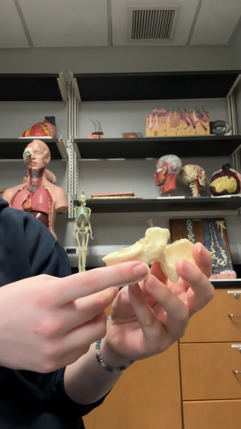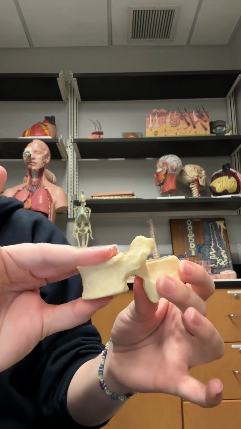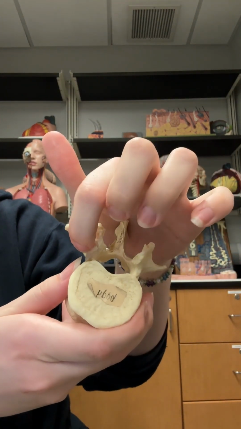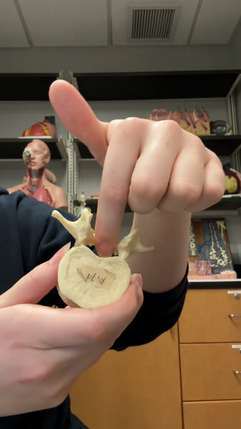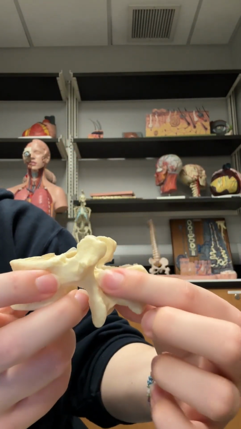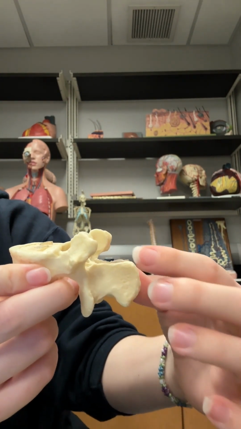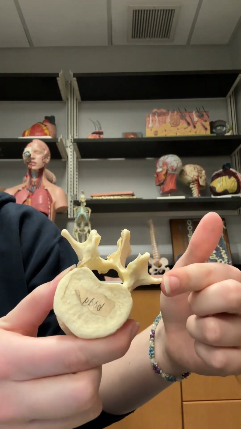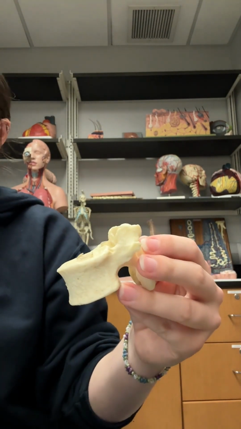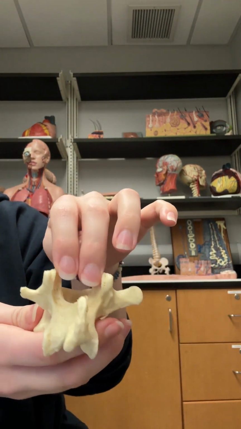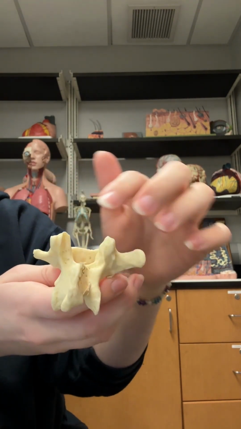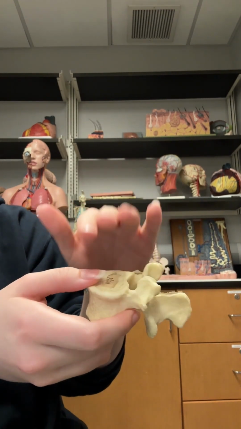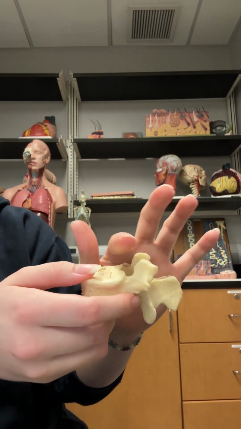Here's a lumbar vertebrae. There are 5 of these in the spine. So here's the body. And here is the pedicles, the vertebral foramen, the laminae, the spinous process, the transverse process, the superior articulating process, the inferior articulating process, and again, if they were stacked, there would be the intervertebral foramen with a hole in the middle between them.